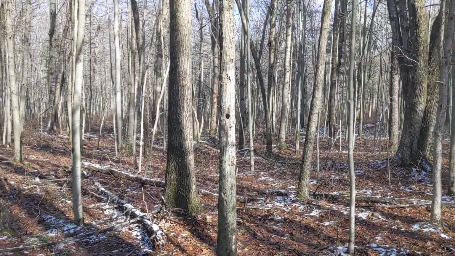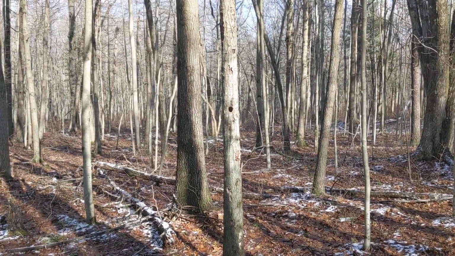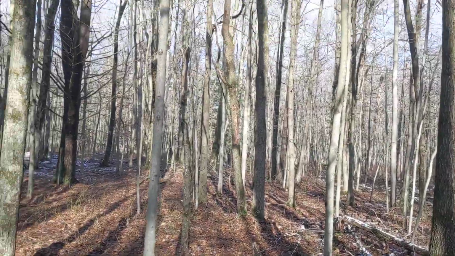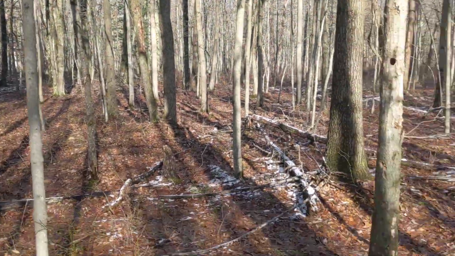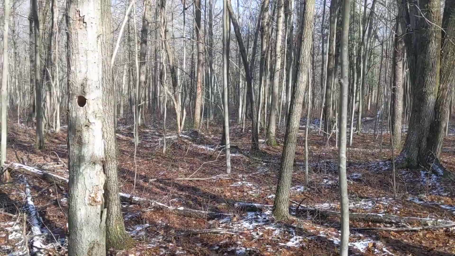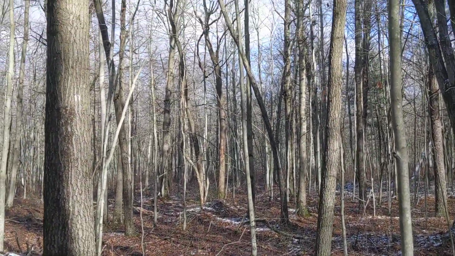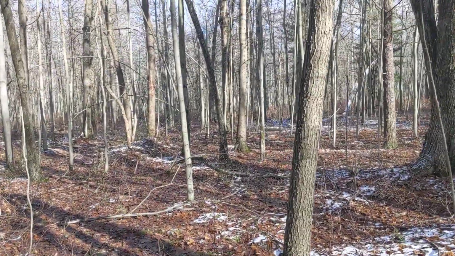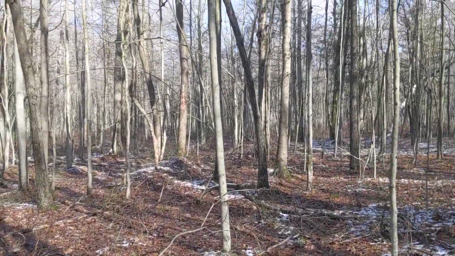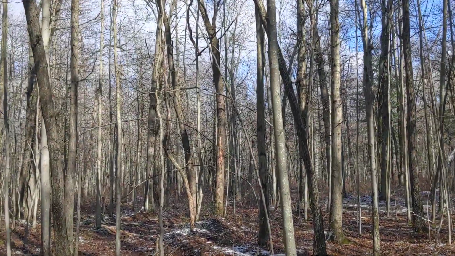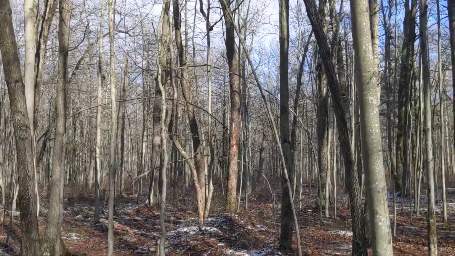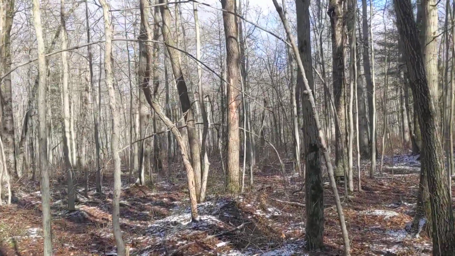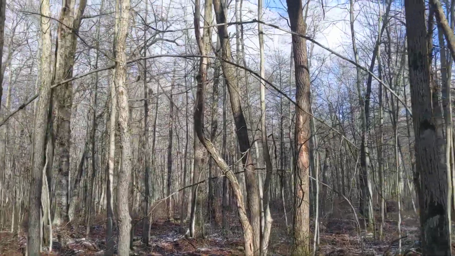I'm not too worried about taking down snags like this because we've got an awful lot of them in here. There's another one right there. And another one dead ahead there. Pretty much every time I come out into the woods, I find another round of windfall, things that have come down.